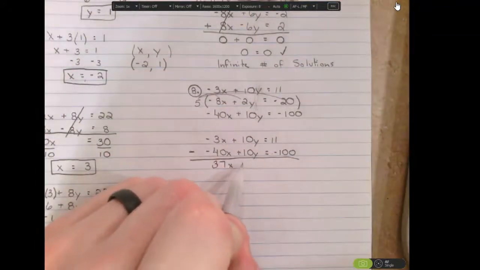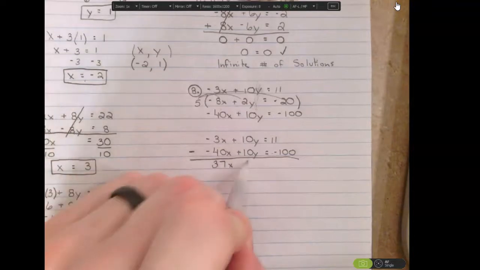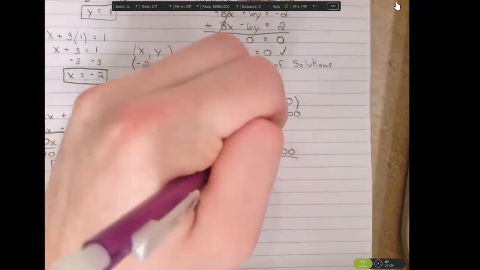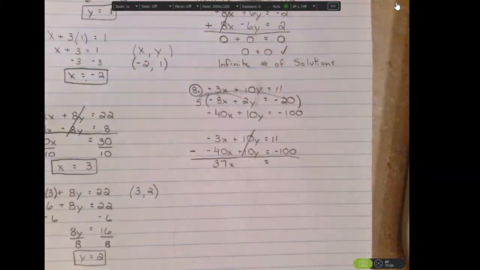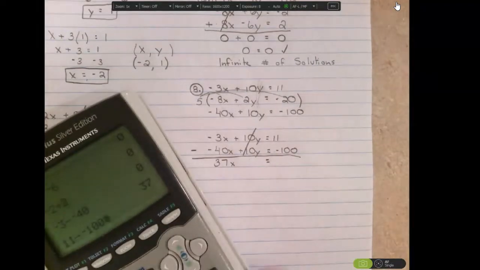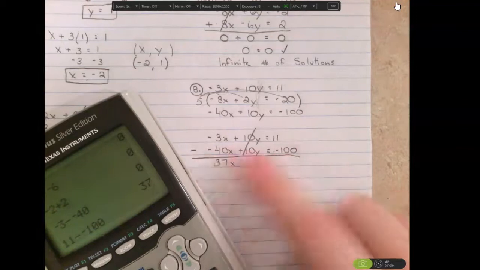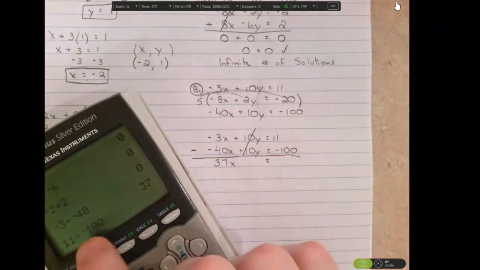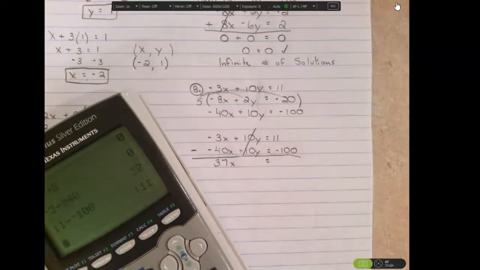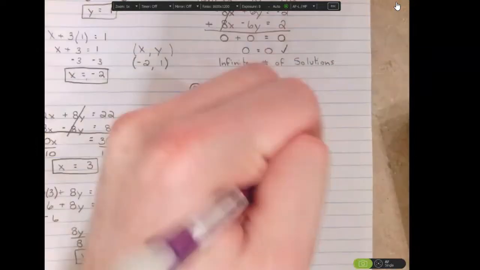My y's 10 minus 10. That's going to give me 0 equals 11 minus negative 100. Again, type it just like you see it. Minus negative, minus negative. Hit enter, 111.